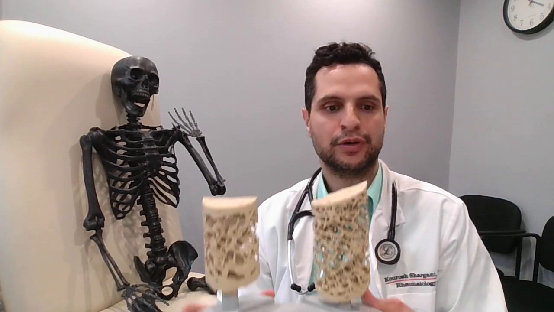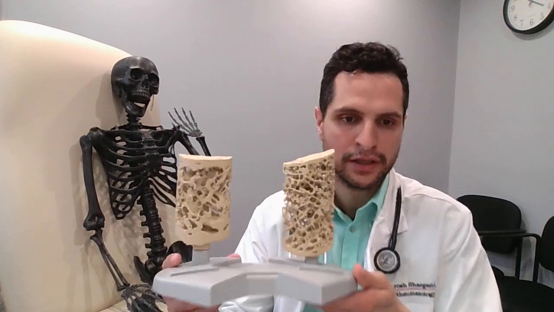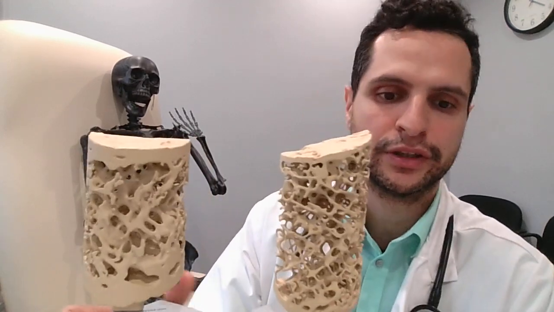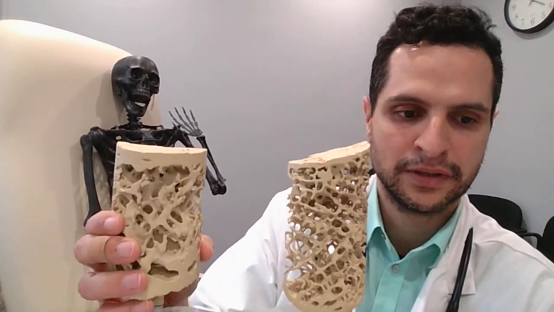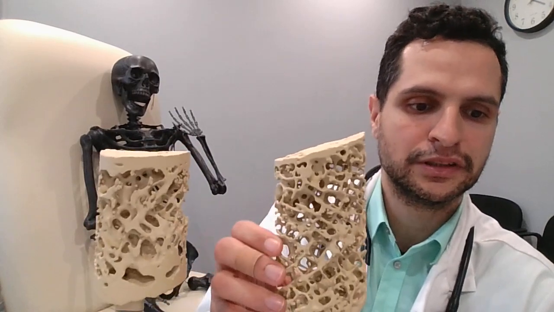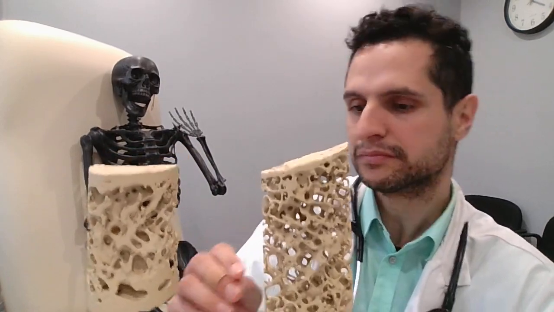Today I'm going to talk about osteoporosis. Osteoporosis is basically when you have brittle bone. If you could see on the screen here, on the right, you have very thick bone, and on the left here, you have very brittle, spongy bone.